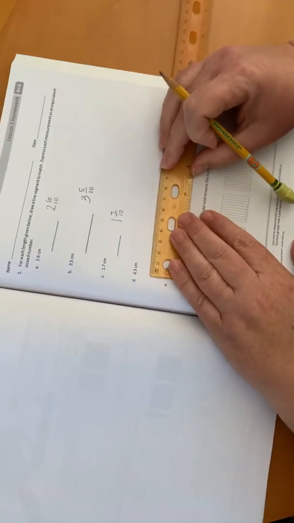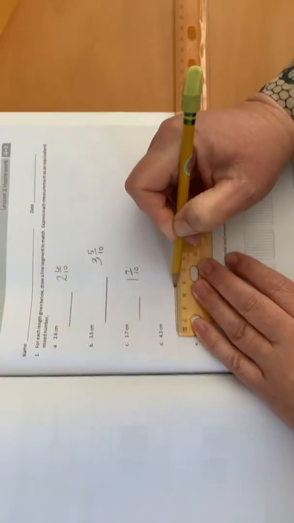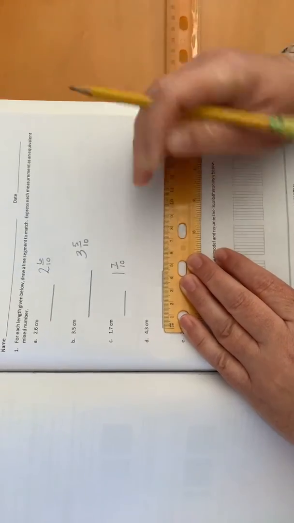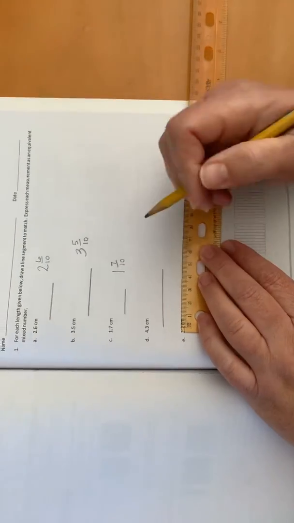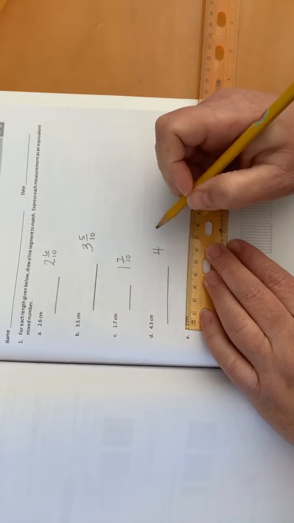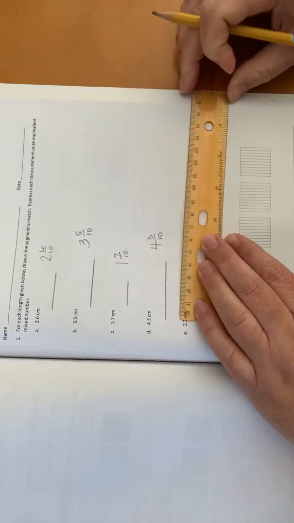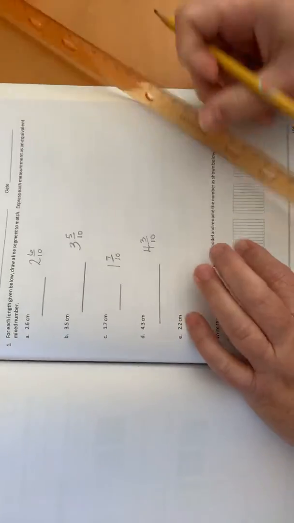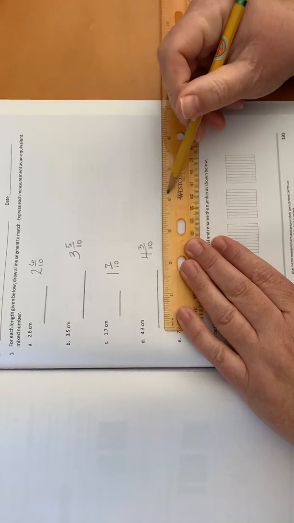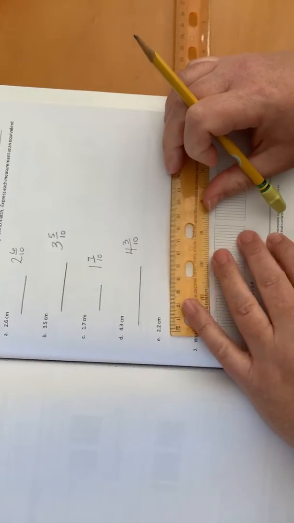As we move down the page, we're going to have 4 and 3 tenths. So 1, 2, 3, 4, then 1, 2, 3 tiny little marks there. Now if you did not have a centimeter part, you could have used the inch side, but it's not going to match up quite the same. There's going to be a big difference between that and, in inches, you go all the way over here, and these little tiny lines are not tenths. So that's why we want to use the metric.